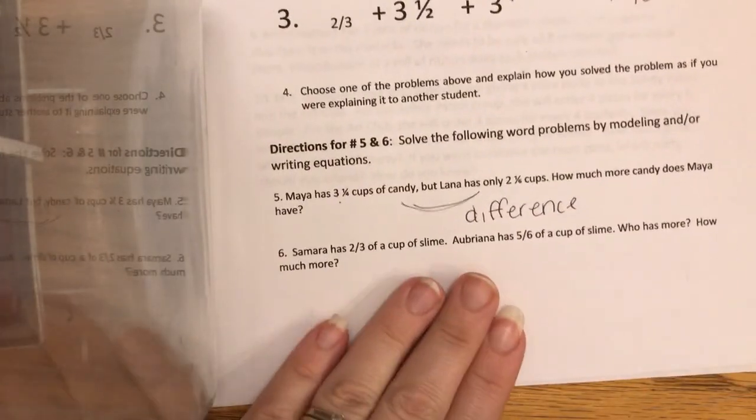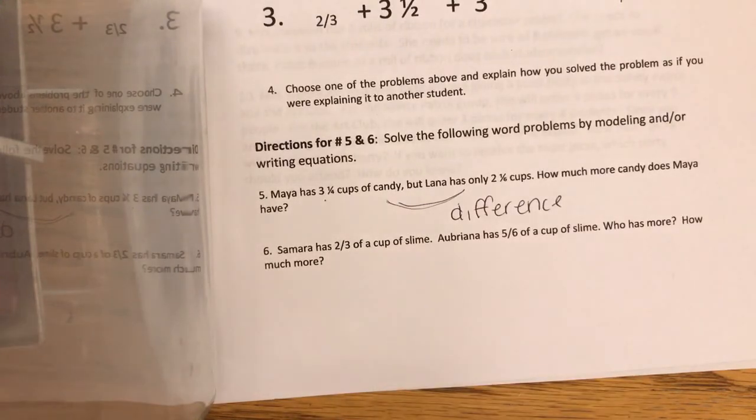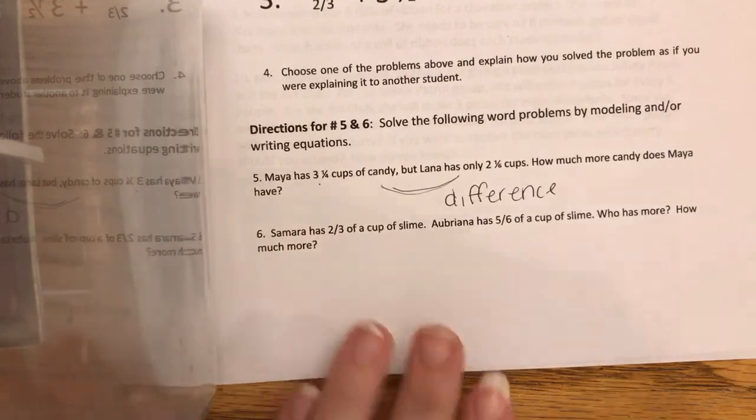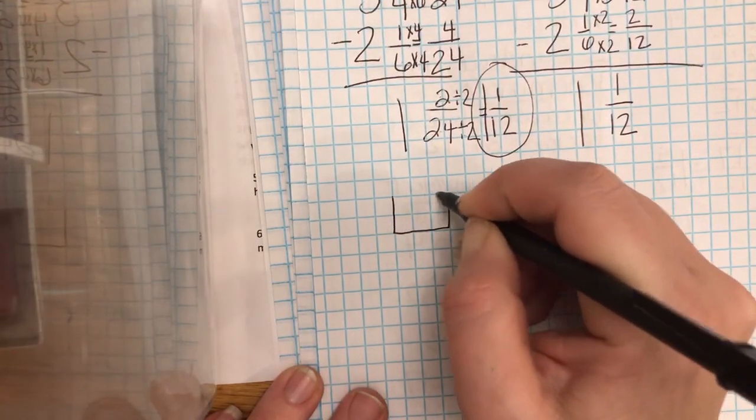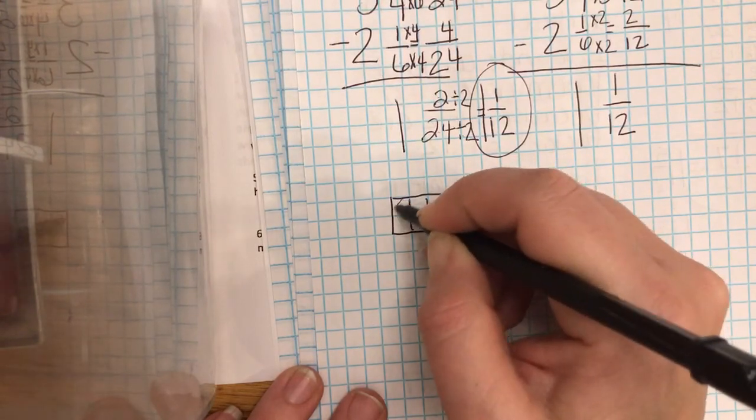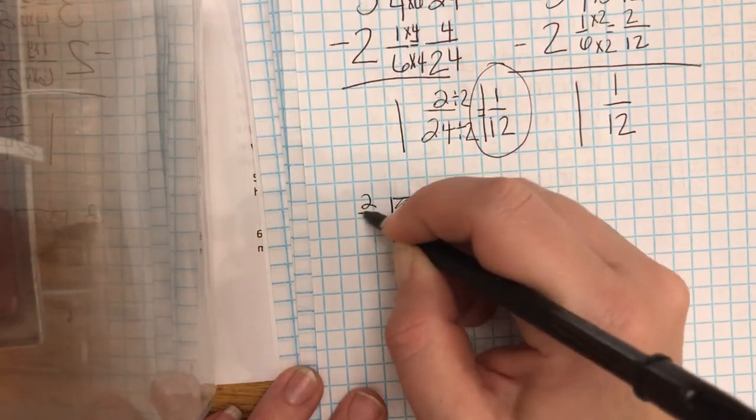Problem 6. Samara has 2/3 of a cup of slime. Albriana has 5/6 of a cup of slime. Who has more? How much more? Okay, I'm going to draw myself a picture. Okay, so I have 2/3. Who is this? Samara.